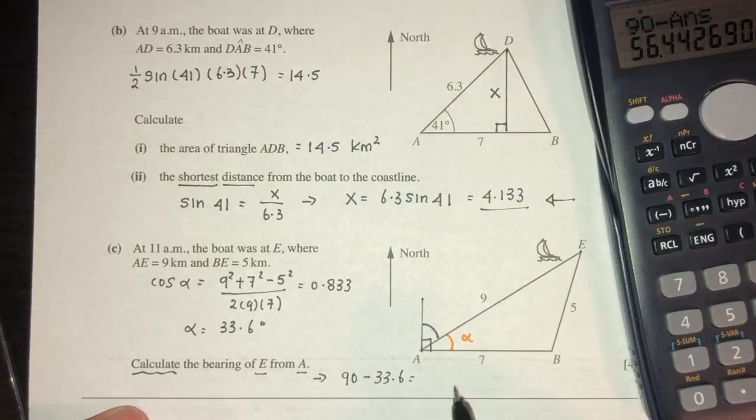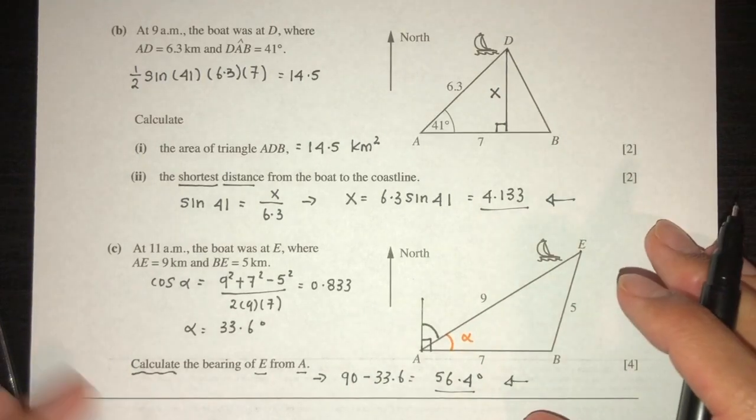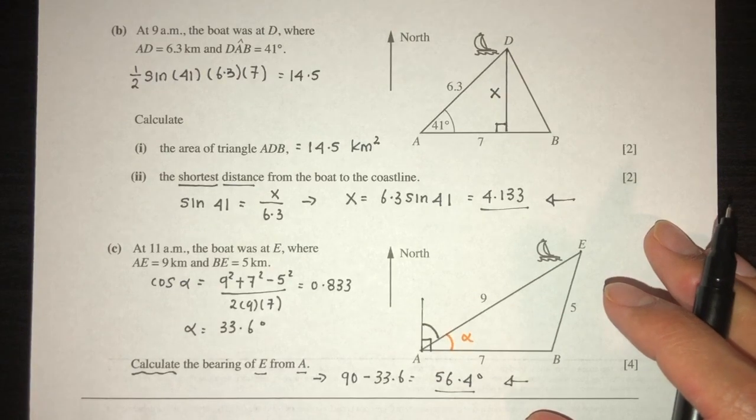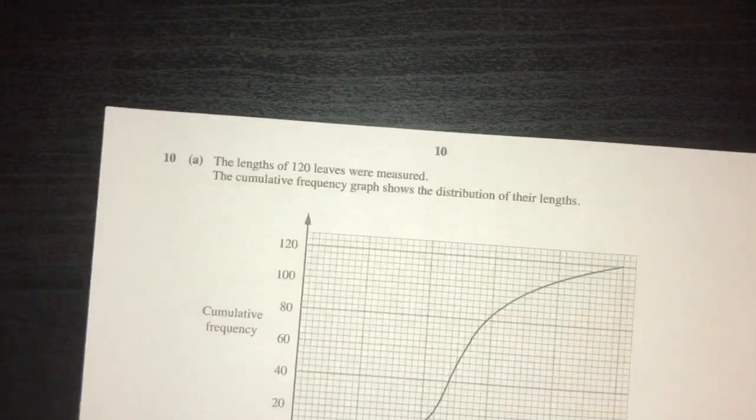That will be 56.4 degrees for the bearing. And that will be your question number C. It's question number 9. Let's see what we have else. We have question number 10.